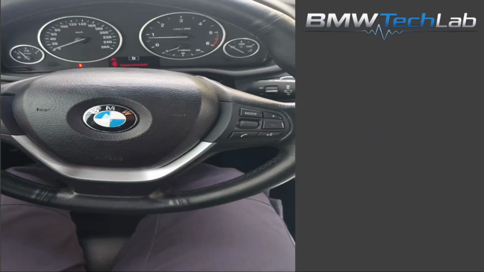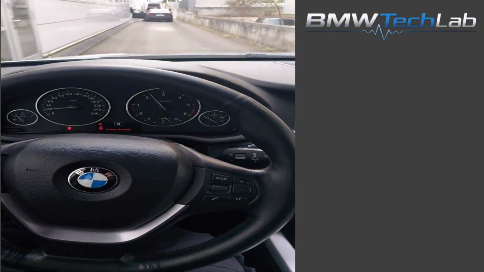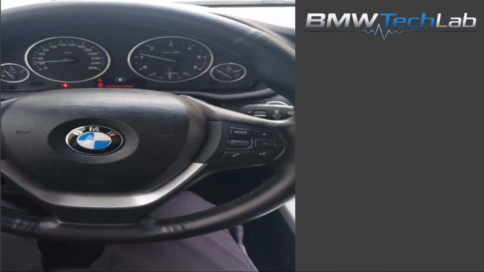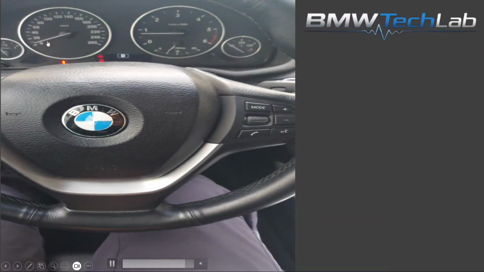This is the final test when we try to accelerate the car, and everything was working fine. So I will show you. I have no sound in the video, but you can see that the revs go above what they went before, and the speed also goes up, and we don't have a DSC message.